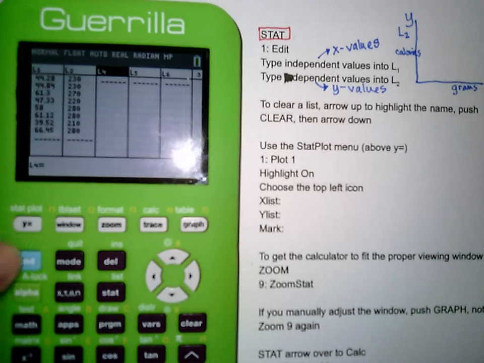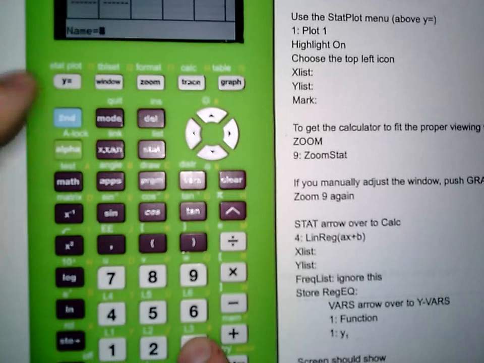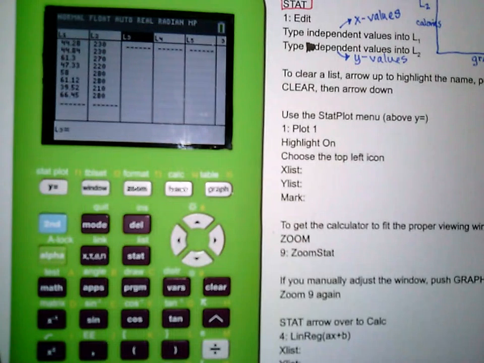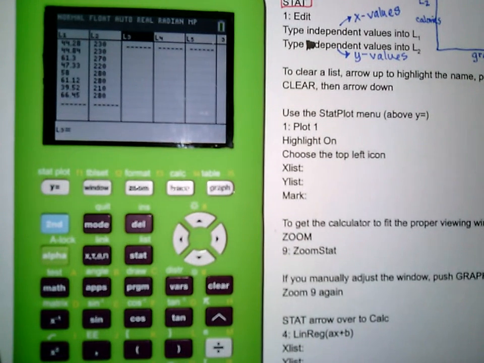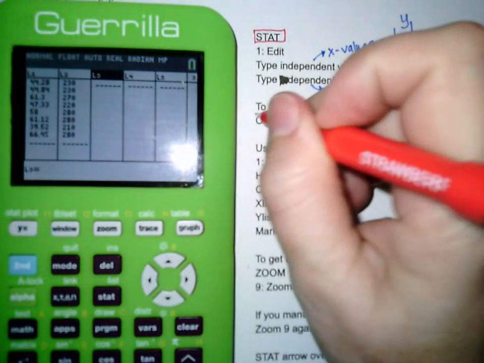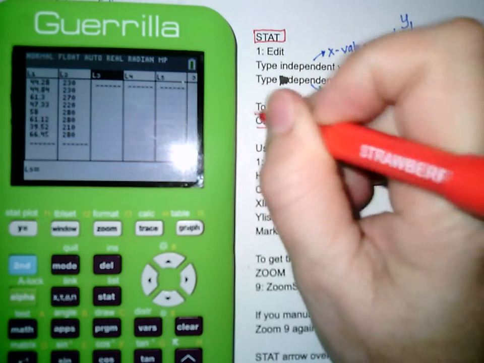You're going to do second insert. So second insert, and then I tell it the name of my list, which was L3. To get L3, I have to do second number 3, and that's going to rename my list L3 and restore that list. But anyway, to clear a list, you need to push the clear button, not the delete button. Okay.